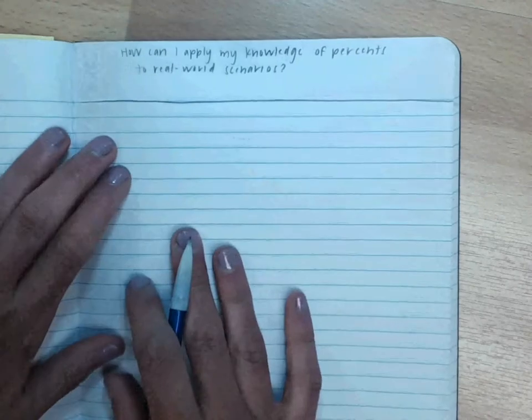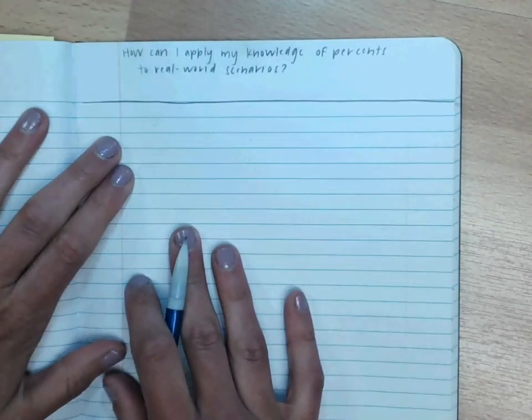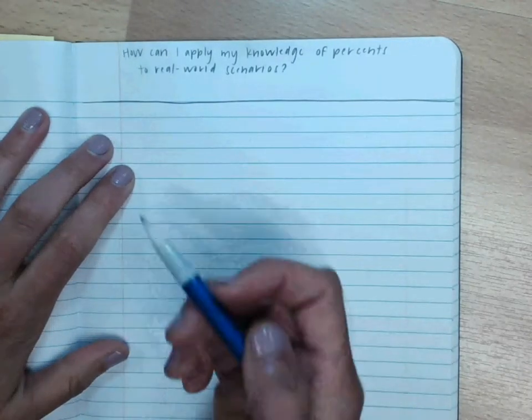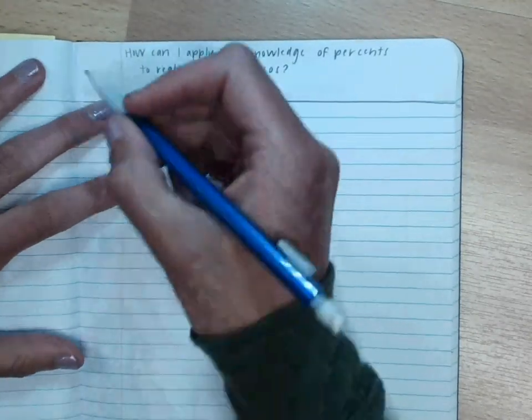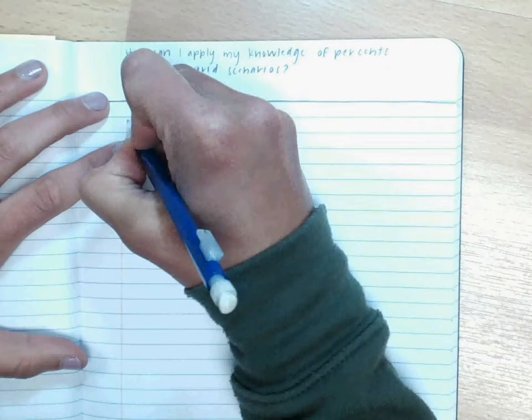So when we're dealing with percentages, we need to remember that 100% is the total amount of percent.